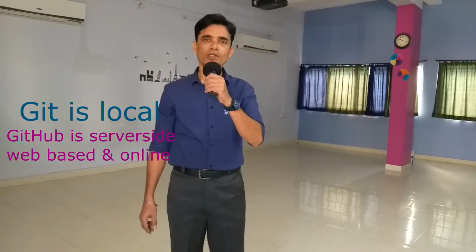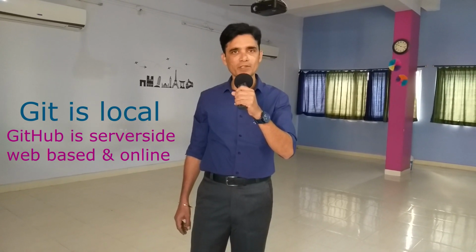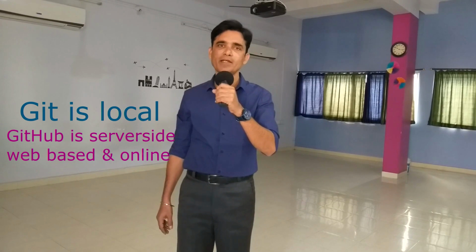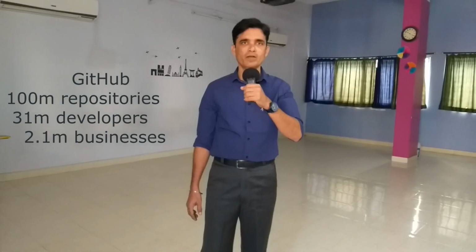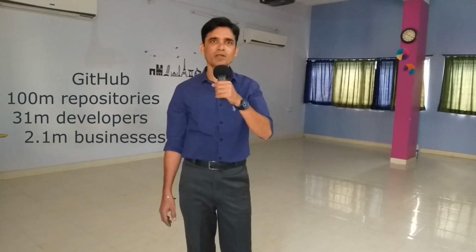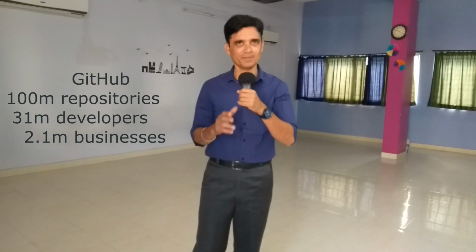Git is installed locally to create repositories on a local machine, whereas GitHub is an online service where all the repositories are created on the server and can be used online across the development teams. GitHub is a web-based hosting service with 100 million repositories used by 31 million developers and 2.1 million businesses. GitHub is now owned by Microsoft and it is used by companies like NASA, Walmart, Airbnb, Google, IBM, Facebook, Spotify and millions of other companies for development of their applications.